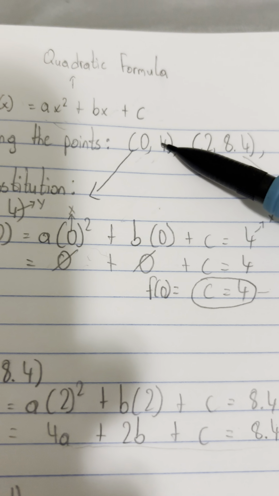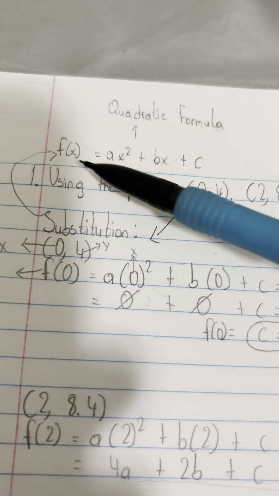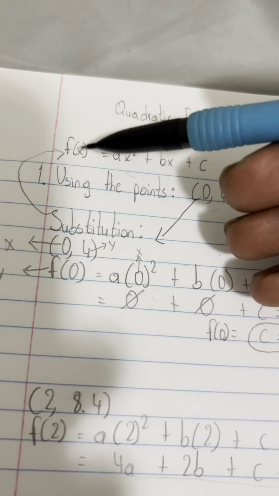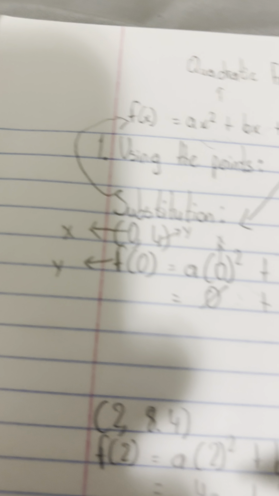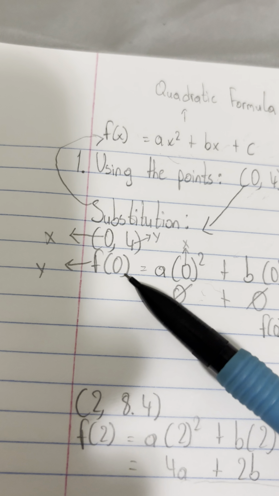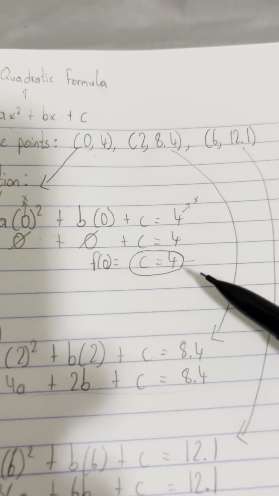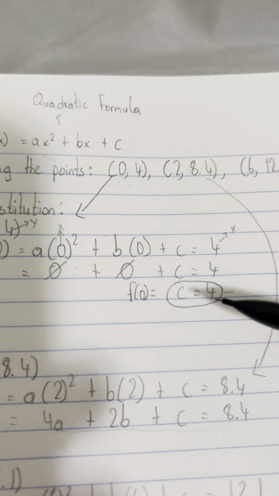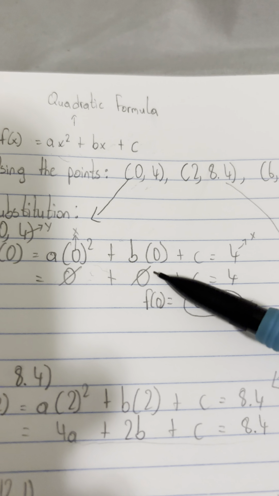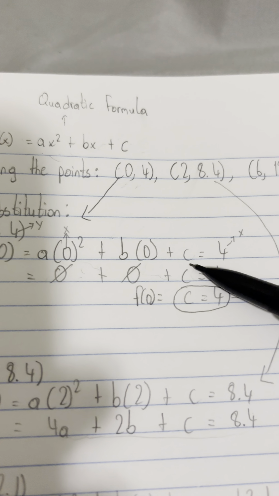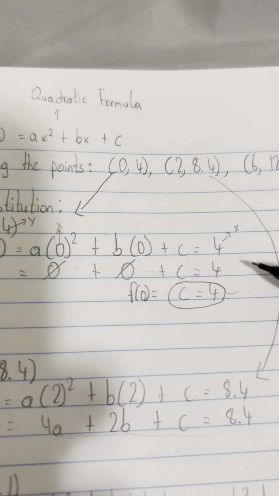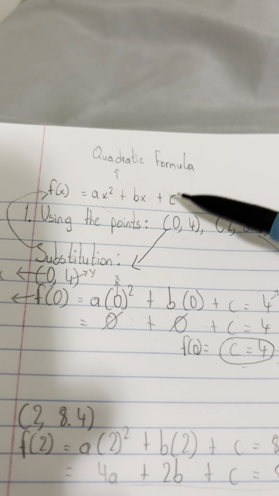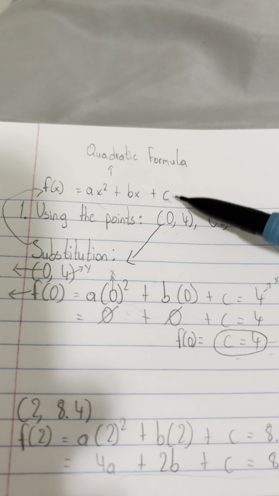And the y is pretty much this. You can just write this as the y. Actually, I'll leave it here. So the f of x is just the y. So the 0 is the x, and then the 4 is the y. You plug it in. And then since 0 cancels out everything, all you have is C. That means C equals y, and that means C is 4. Okay, you already found one part of your equation. That's one part already done.